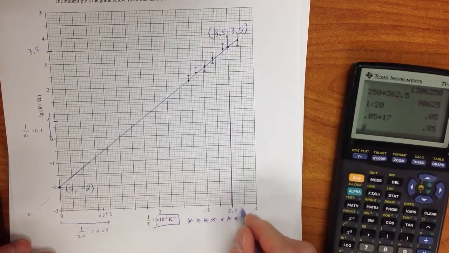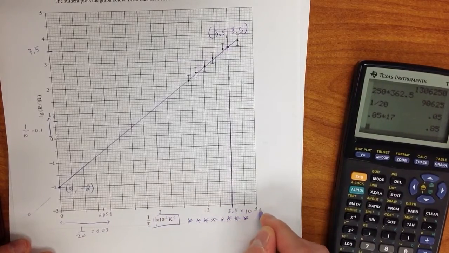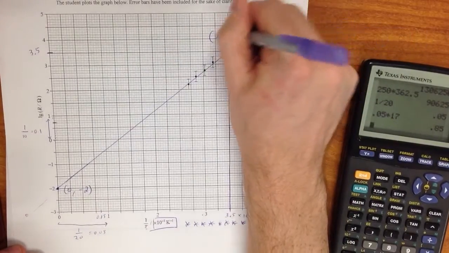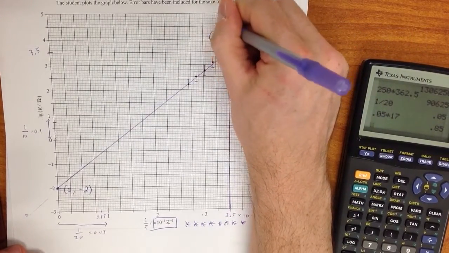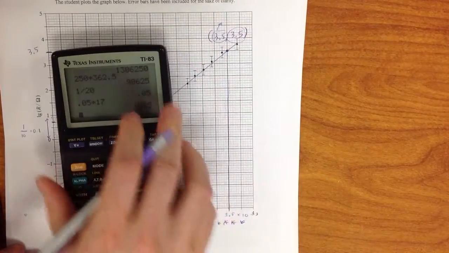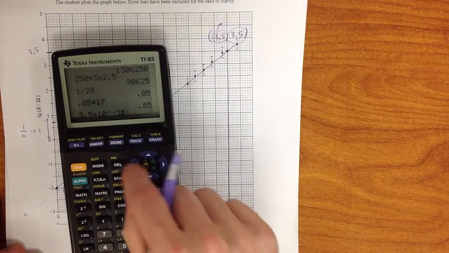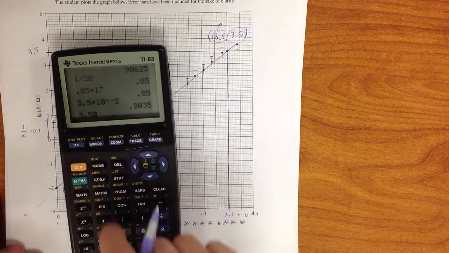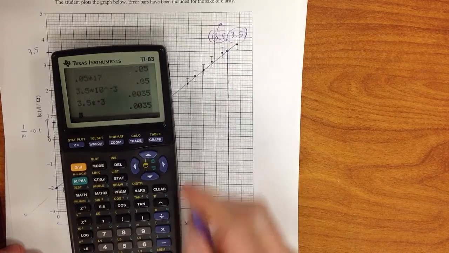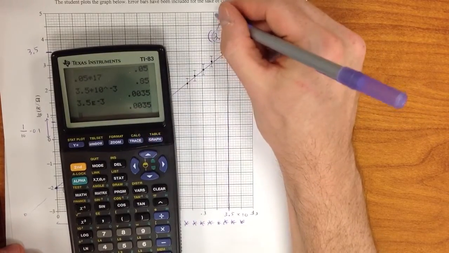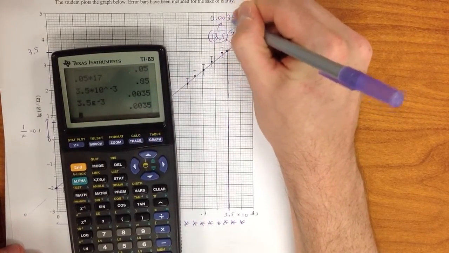It's 3.5 times 10 to the negative 3. Oh, whoops, the x value is actually 3.5 times 10 to the negative 3. I shouldn't do it that way. I should do it like this, second e, negative 3, and it's 0.0035. Oh man, I almost forgot again.